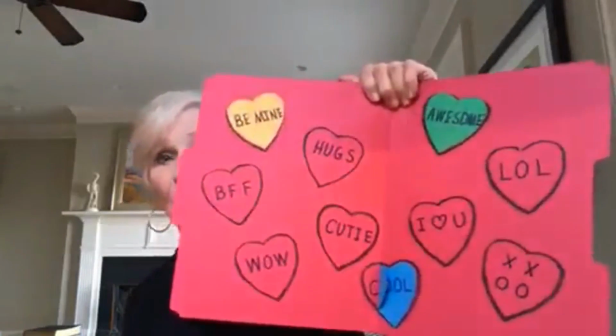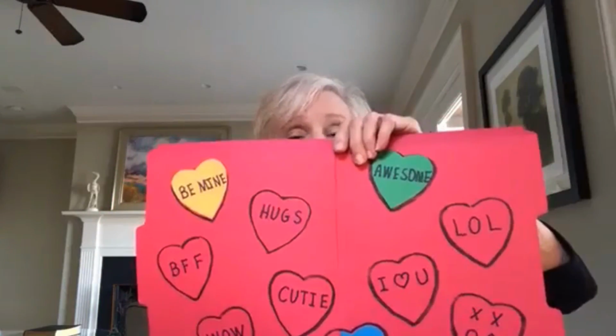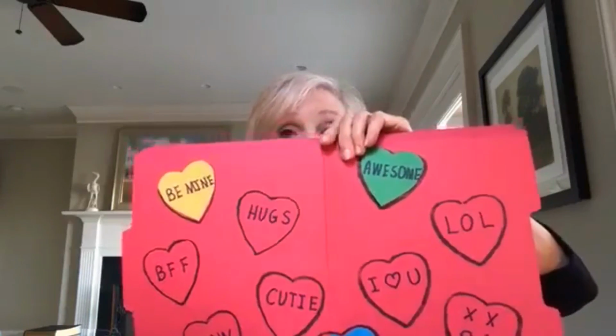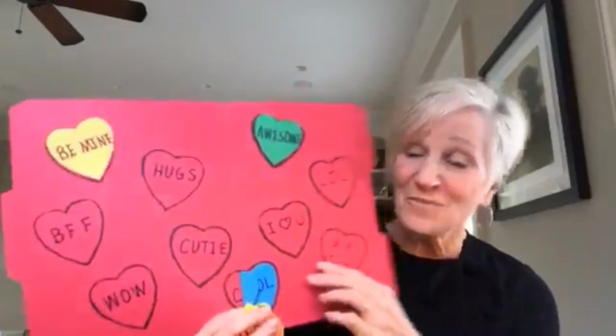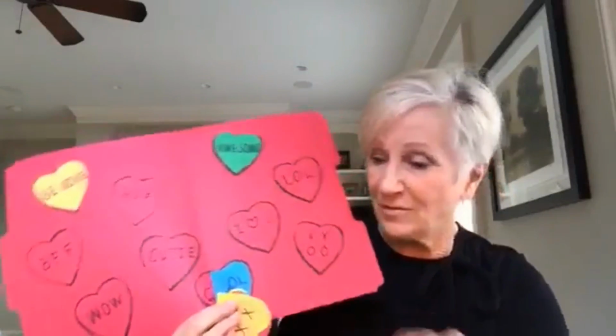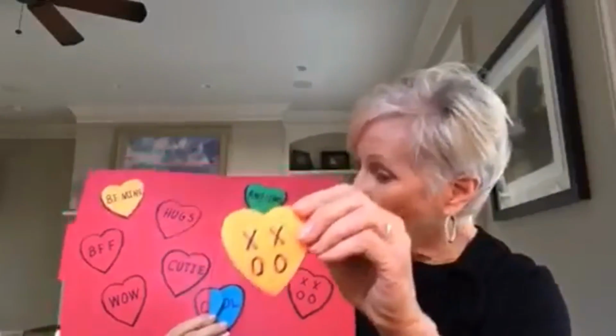Some of you are in schools where you're not allowed to have candy or food, and so you can make paper candy hearts, okay? So like this game, I traced around my heart, and I just put different things that you might find on a conversation heart. And the cool thing about a lot of these things, it's like text talk, you know? And so then the children, I made more other hearts, and they would take the paper hearts and then match them up to the heart on the file folder game.